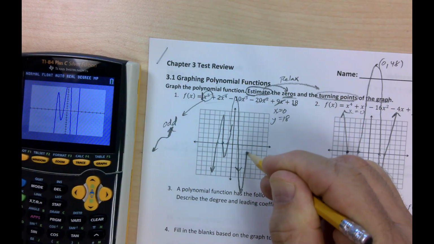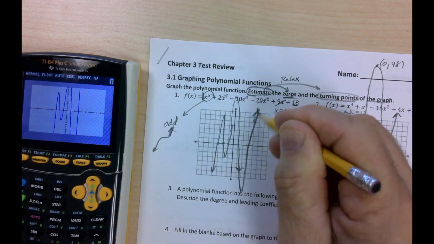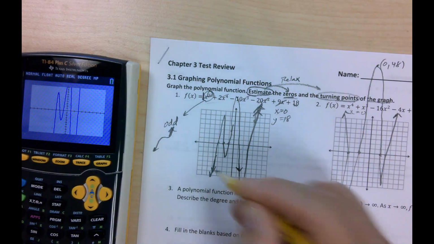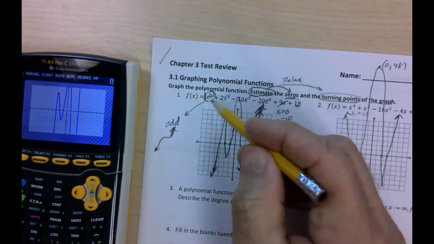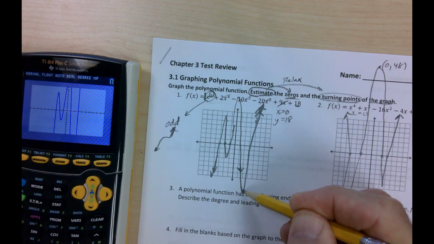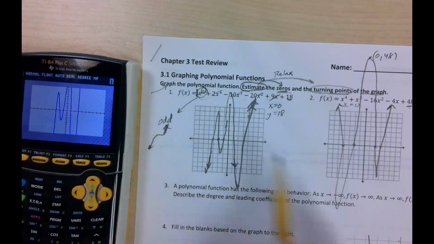I don't know if anyone noticed, but it doesn't end here. It ends up here, because the end behavior for an odd function goes up to the right, down to the left, and also there should be 4 bumps. 1, 2, 3, 4. So everything's kind of making sense. That was my point. It's kind of a good question to get started.